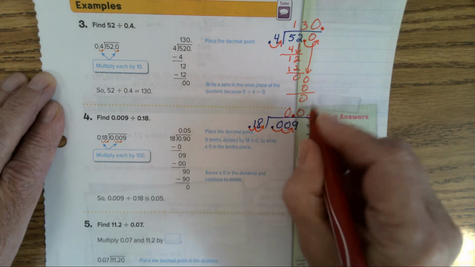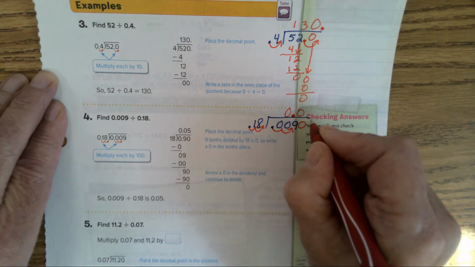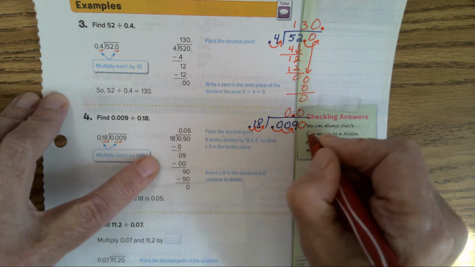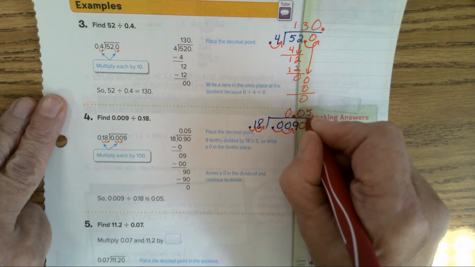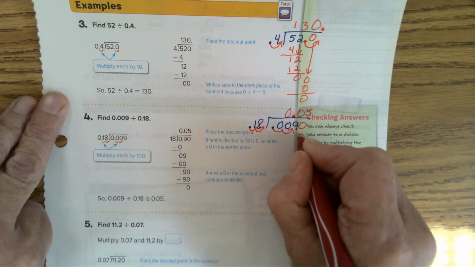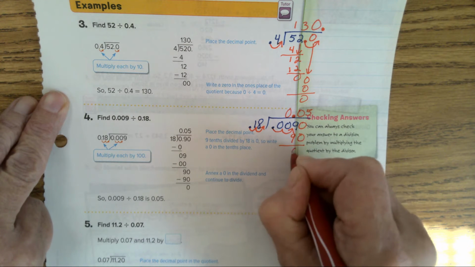0. Now we're going to add another number behind that. How many 18s are in a 90? 5 times. 5 times 8 is 40. Carry a 4 and we get an exact 90.